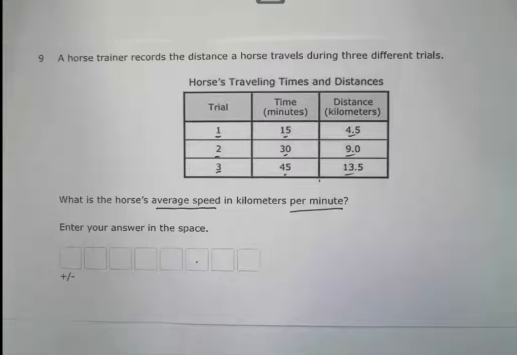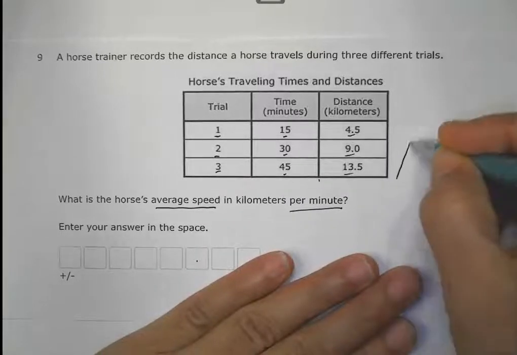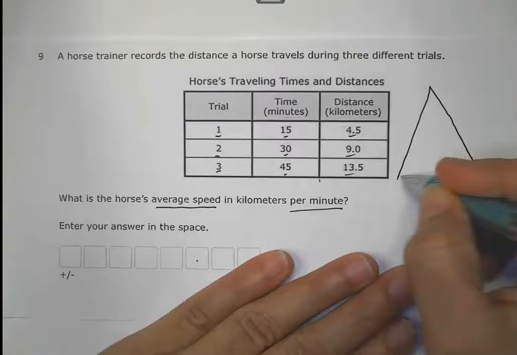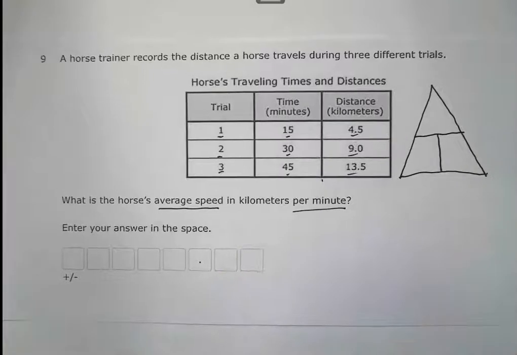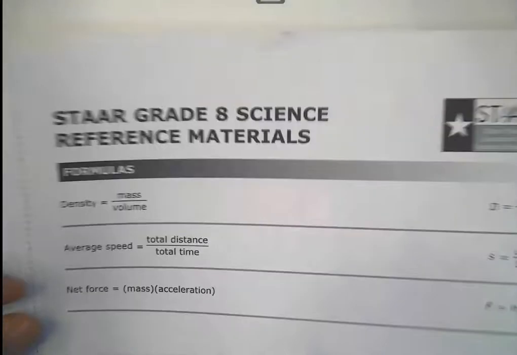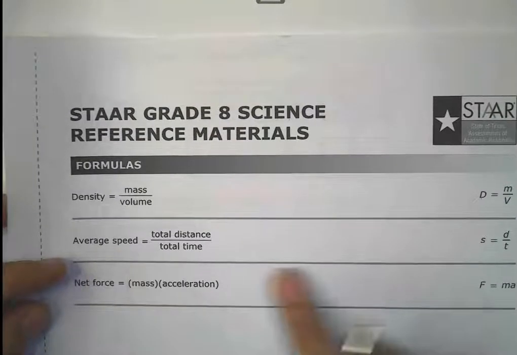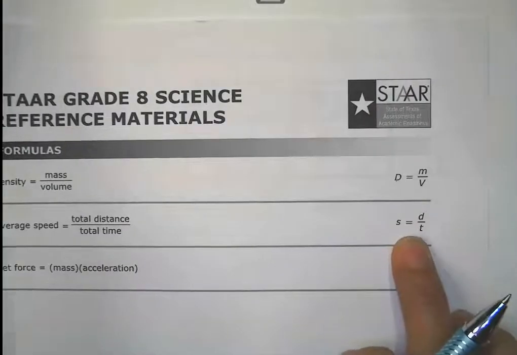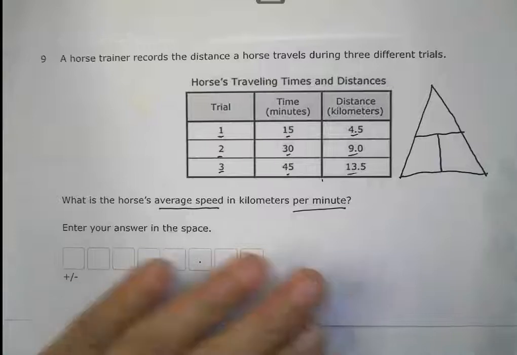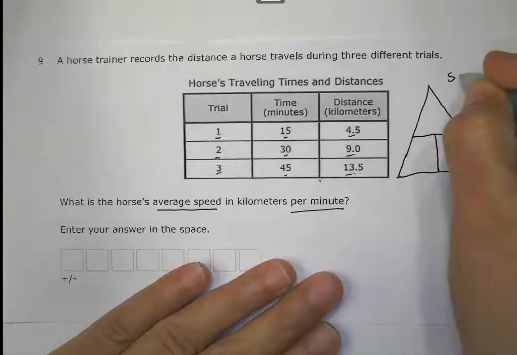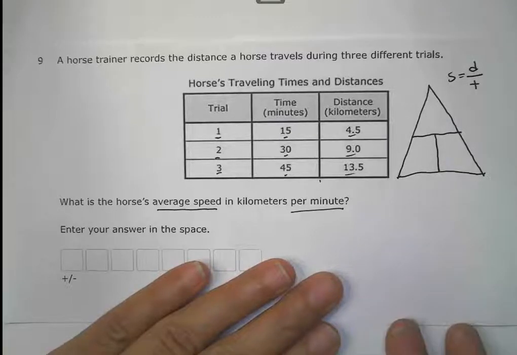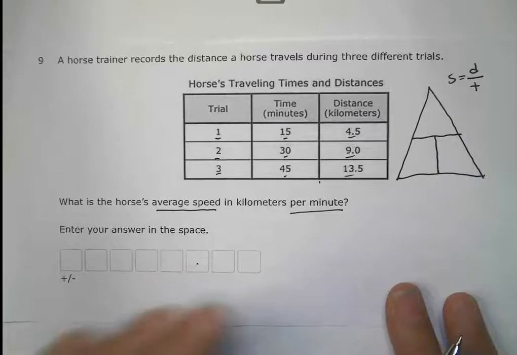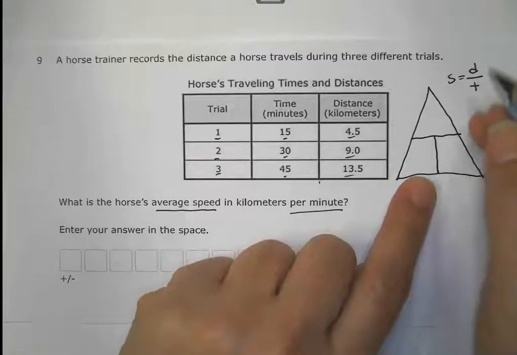So what I'm going to do is draw my formula triangle right here. And if we go back and look at the formula chart from our STAR test, it says right here, average speed. So we're going to be using the formula speed equals distance over time. I'm going to put right here as a little reminder, speed equals distance over time. That's just so that I can go back and forth and double check that I'm doing the right calculations, dividing or multiplying by the appropriate numbers.